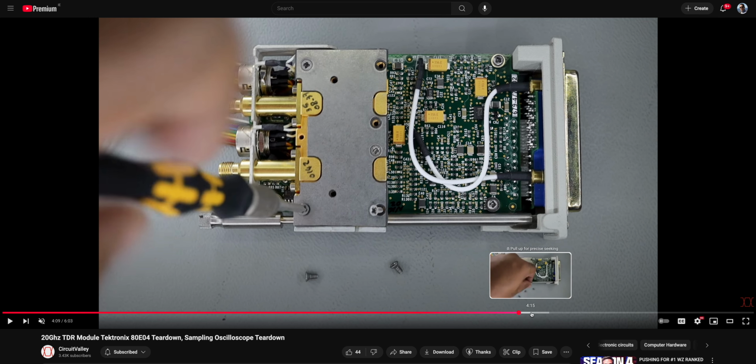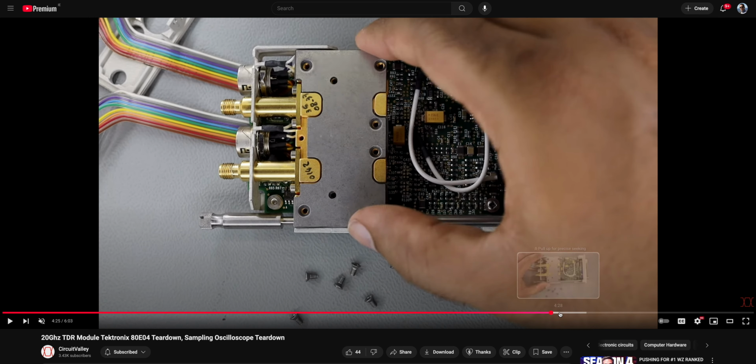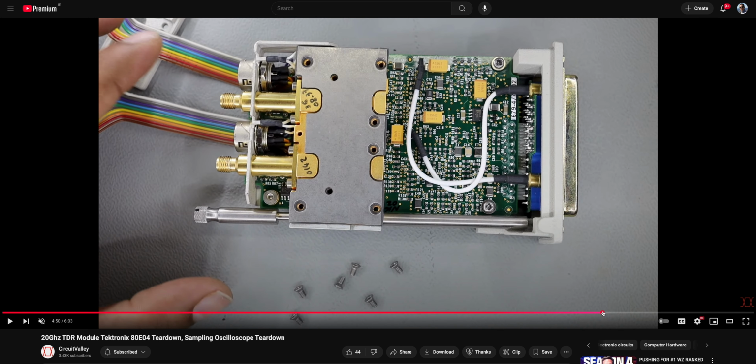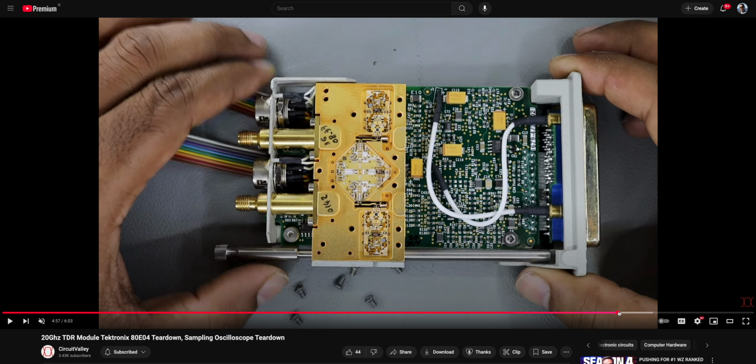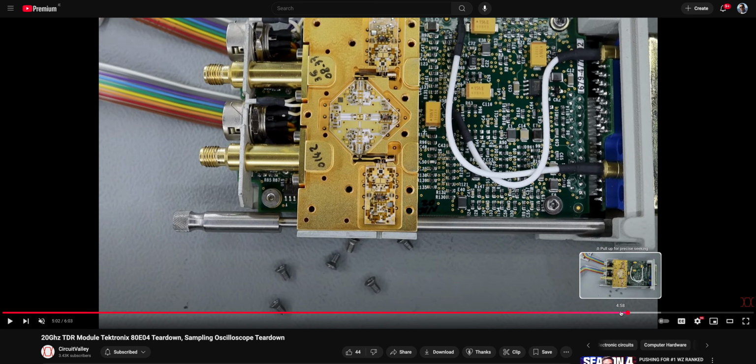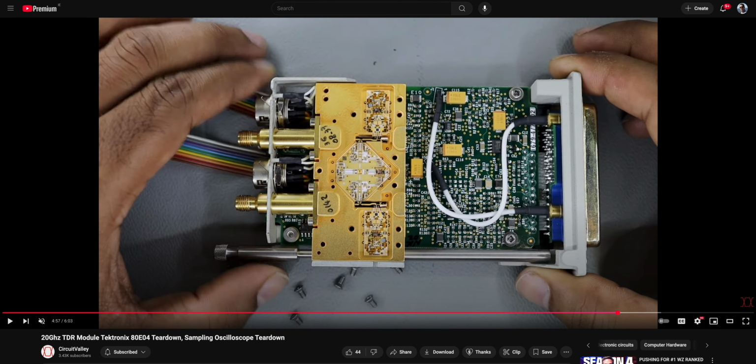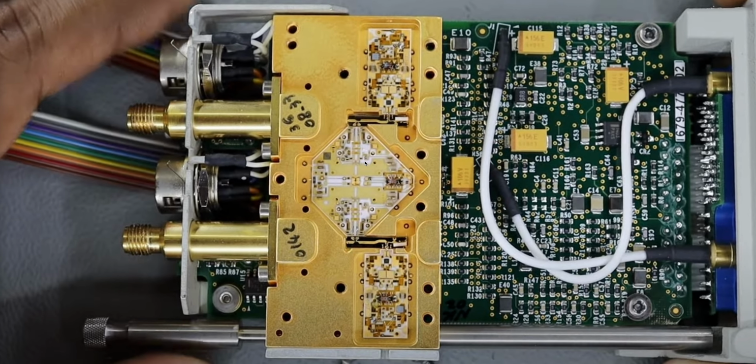And when the head is open, we can see a very similar structure. In this case, this head has TDR, and this is the part where the circuit of the TDR is located.